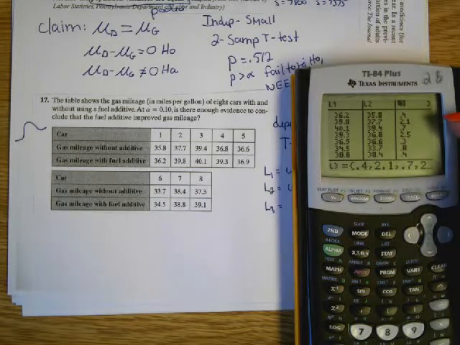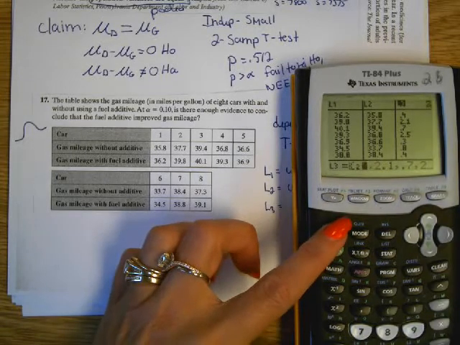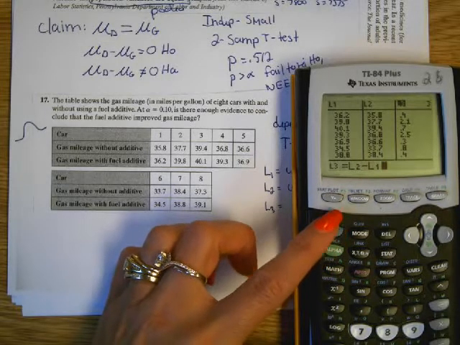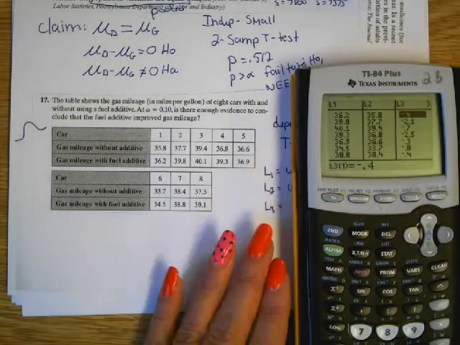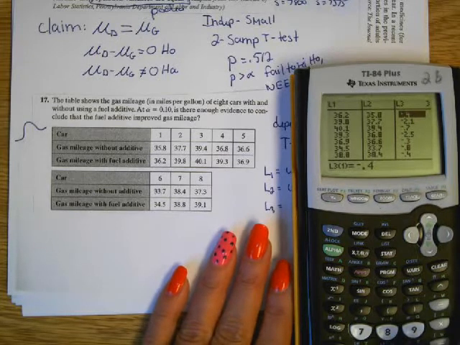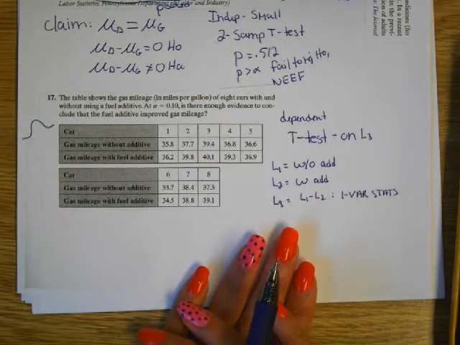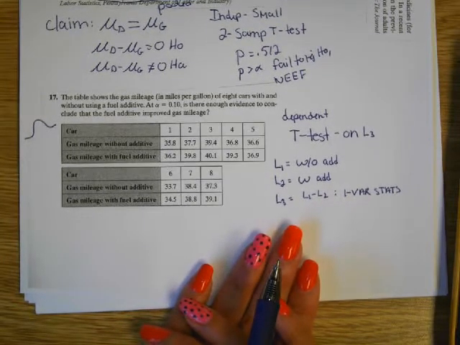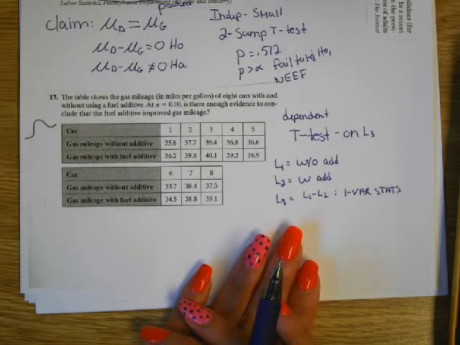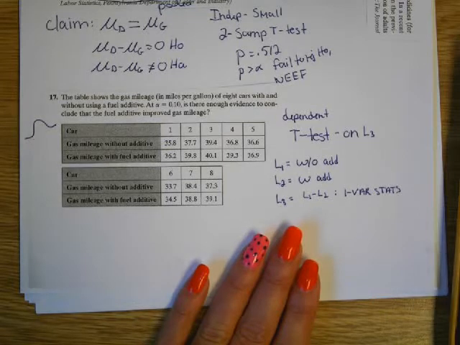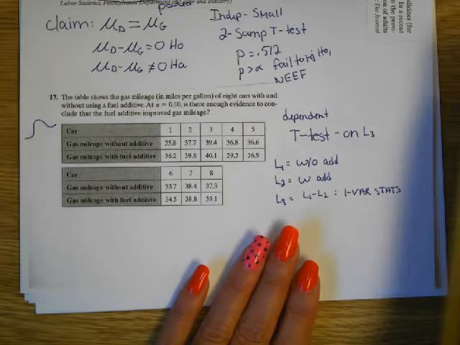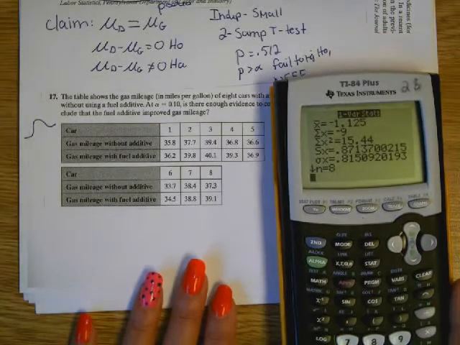So I'll just fix mine here, and then I'll show you my 1-bar stats to make sure you got to the same screen.